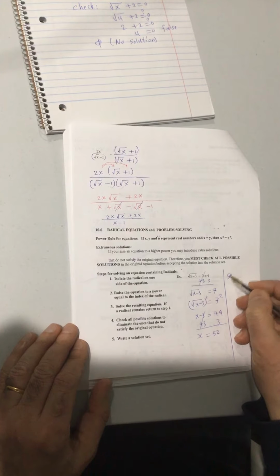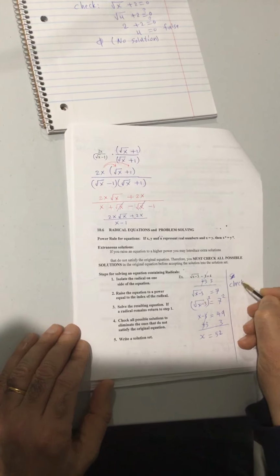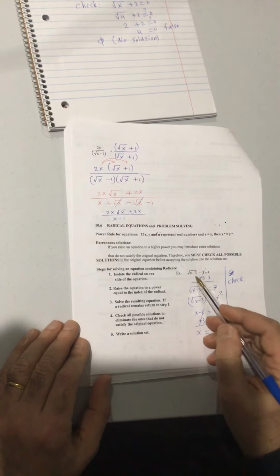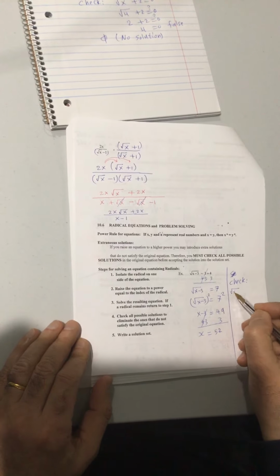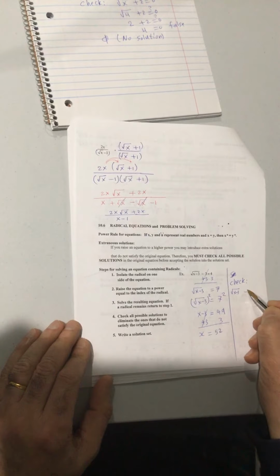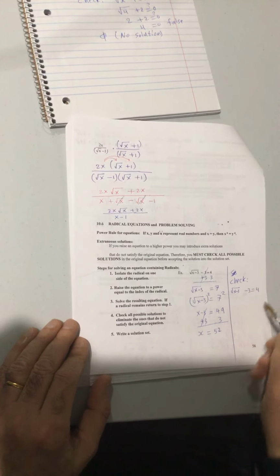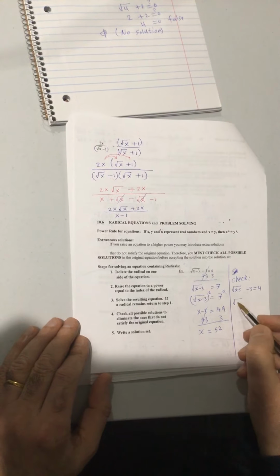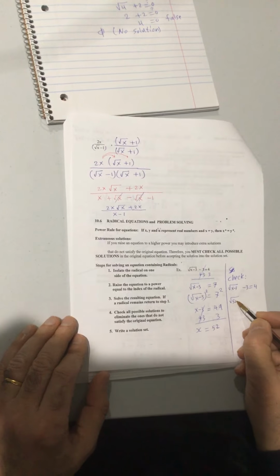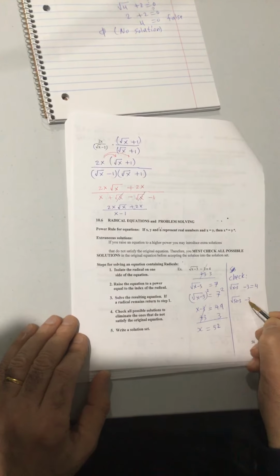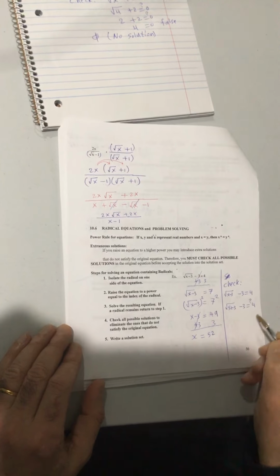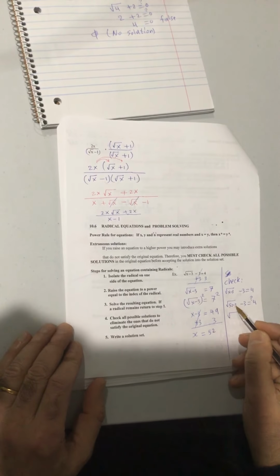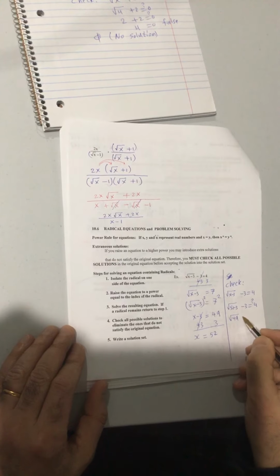So check. The equation is square root of x minus 3 minus 3 equals 4. If x equals 52, is the square root of 52 minus 3, minus 3, equal to 4? 52 minus 3 is 49.